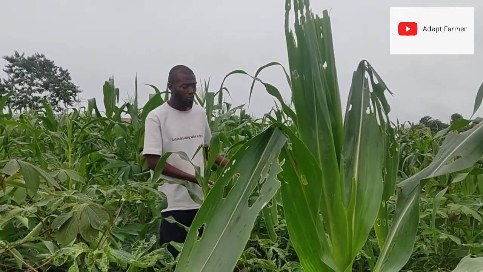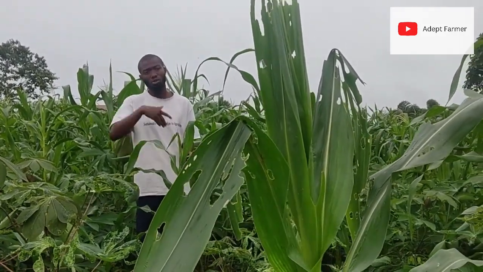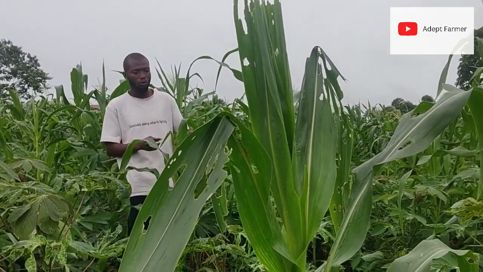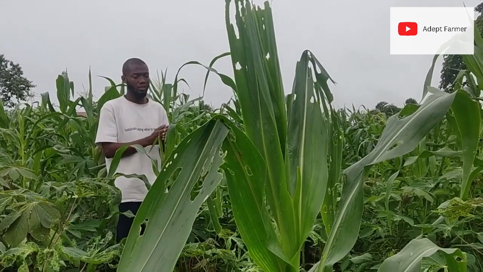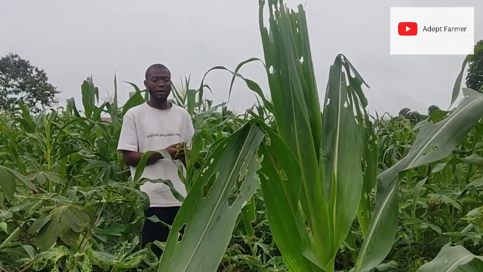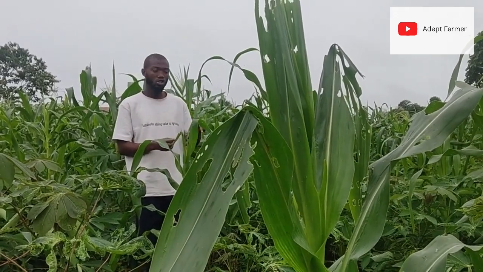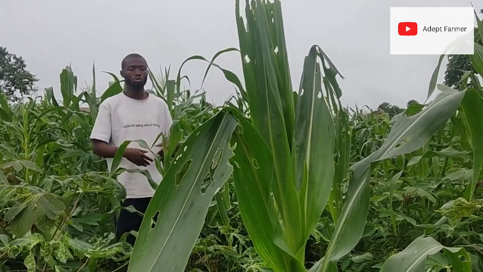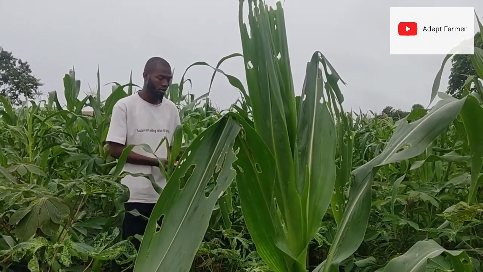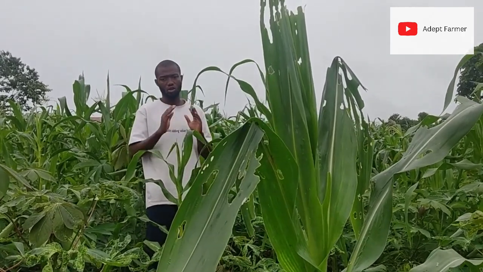So when you move your plant from that land to another land, it will reduce the population, because most of these diseases only affect maize. When they see that their prey is no more in that land, they will leave, or they might die because they won't be able to survive. So one of the best methods is crop rotation, which is a cultural method.